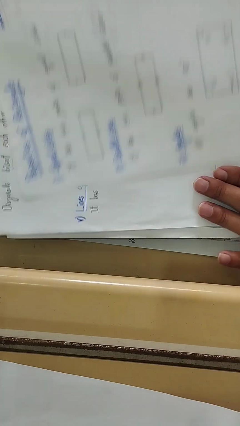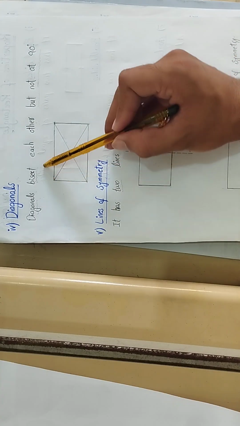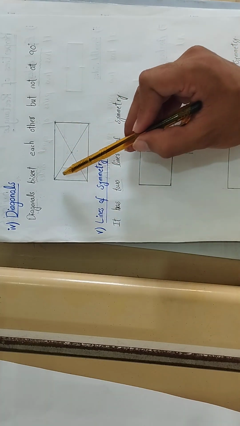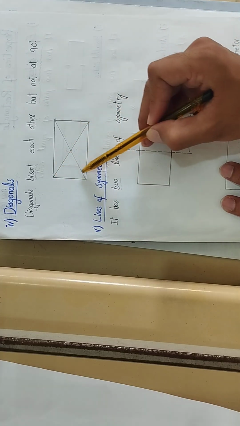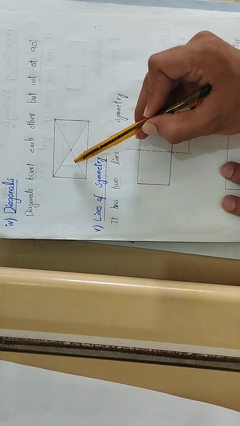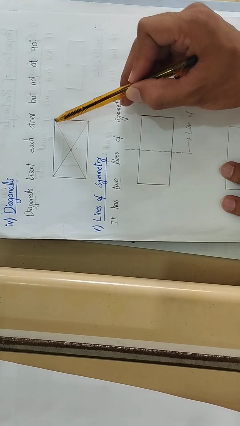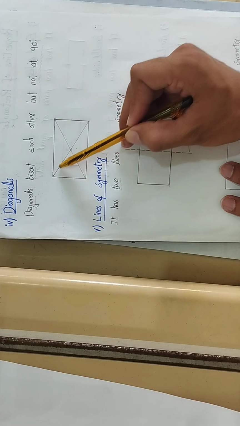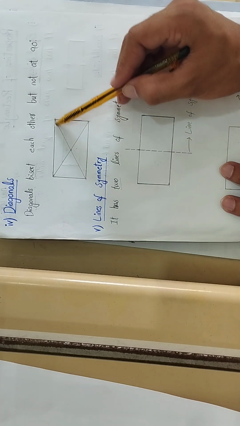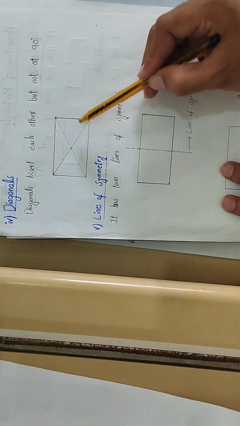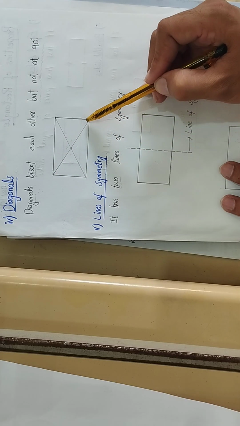The fourth property is diagonals. Diagonals bisect each other, which means they cut each other in half. This diagonal is cutting this diagonal into two equal parts. One from this point to this point, second from this point to this point. Similarly, this line is cutting this line into two equal parts. One from this point to this point, second from this point to this point.